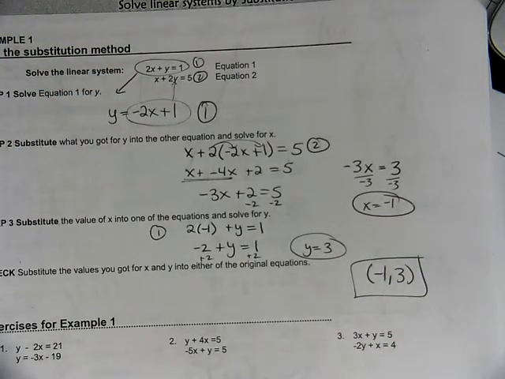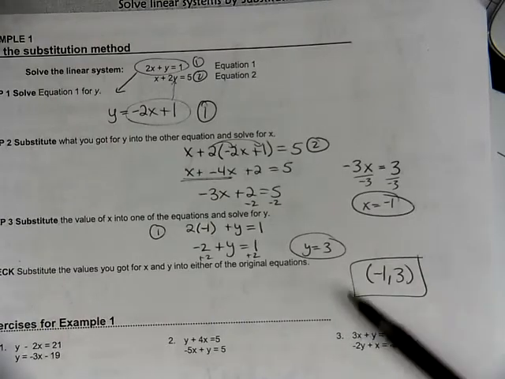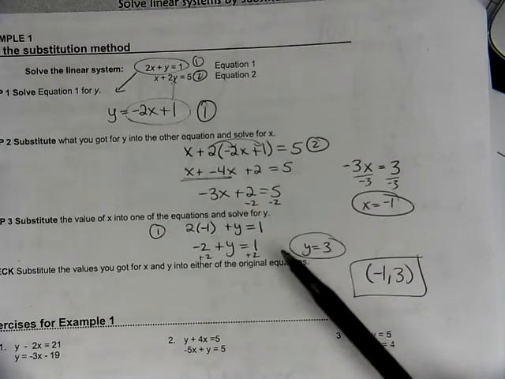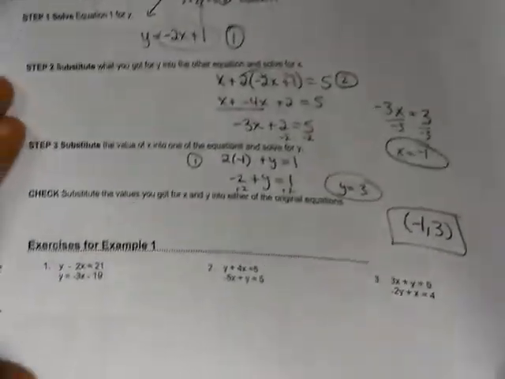Okay, you can plug it into either one of the original equations. Don't plug it into the one you moved, in case you did something wrong. So that's kind of the process. Now, I don't know if we're going to do all 6 examples, but let's keep going.